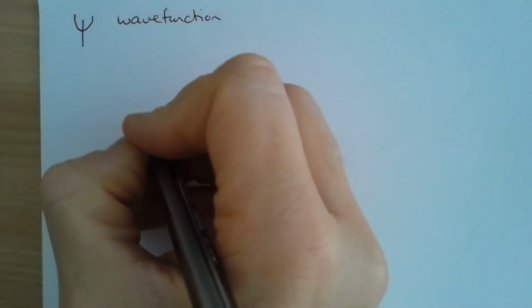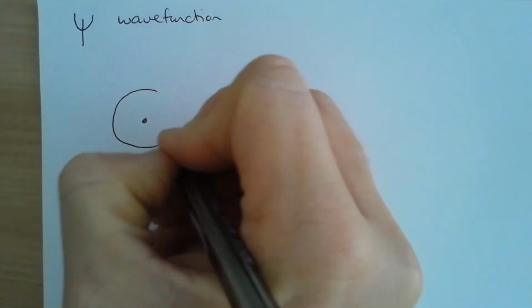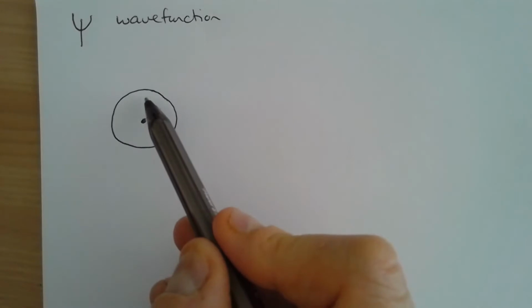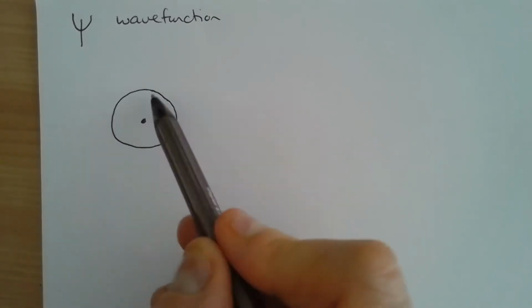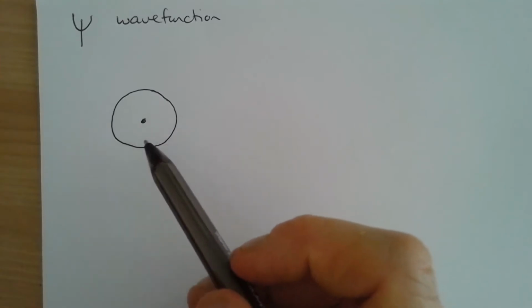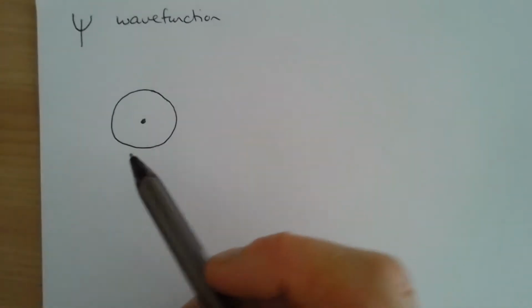We've seen for a 1s orbital that could represent the shape of that orbital. In the middle we've got a nucleus, and then this region of space here is a region where we have a 99.9% probability of finding the electron.